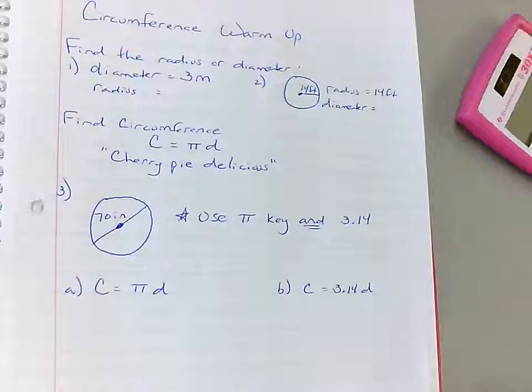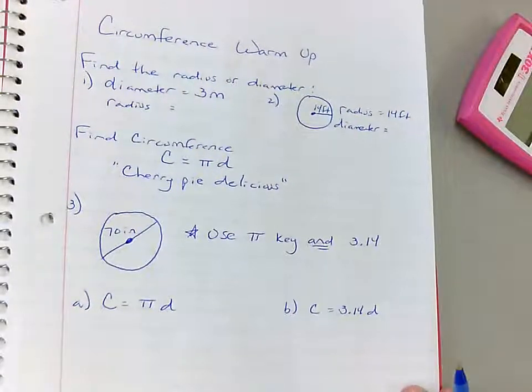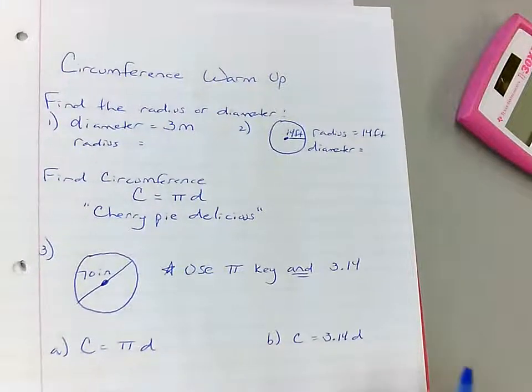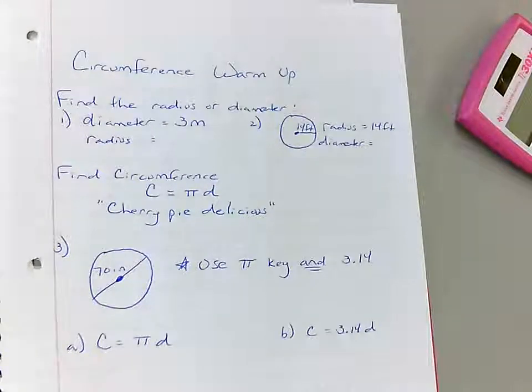Alrighty, so on your line paper, what I'm going to have you do, and don't feel like you have to write all of this down. Really, what I want you to do for number 1 and number 2, we talked about how to find radius or diameter on a circle given the radius or diameter, meaning you're going to find the opposite of what's there. So we're going to practice this first.